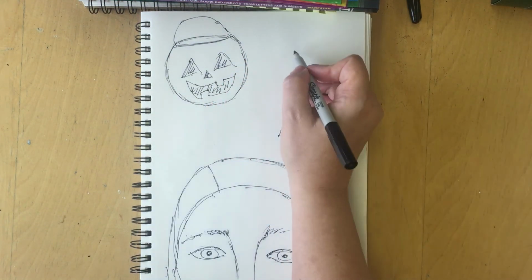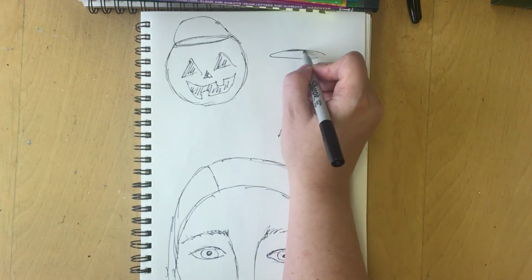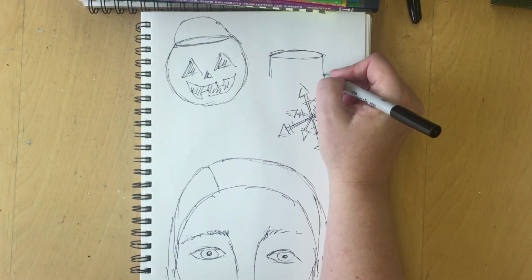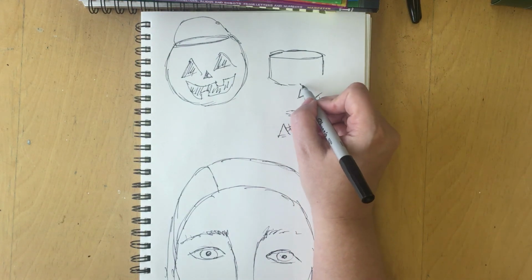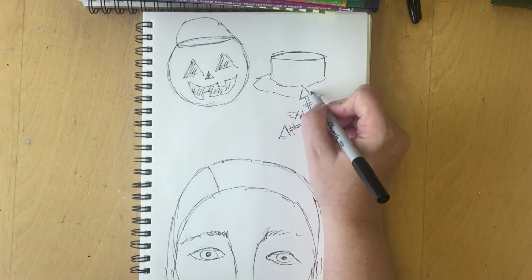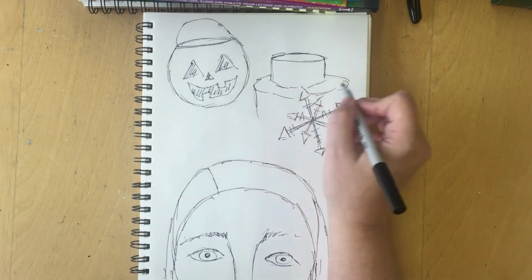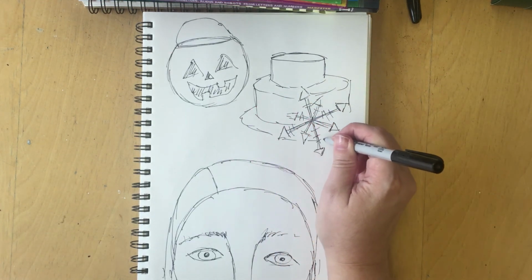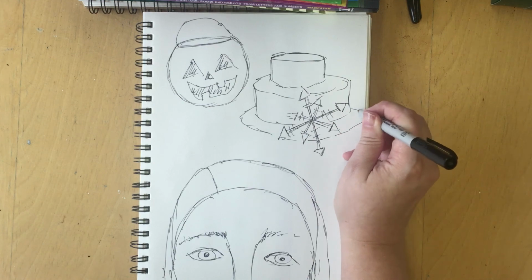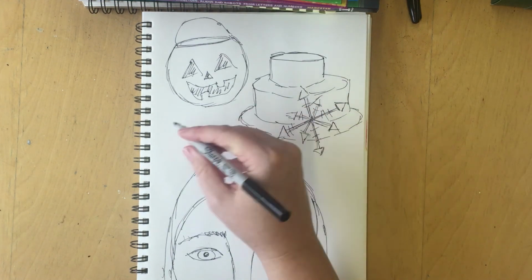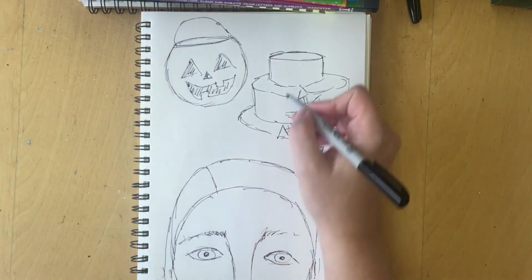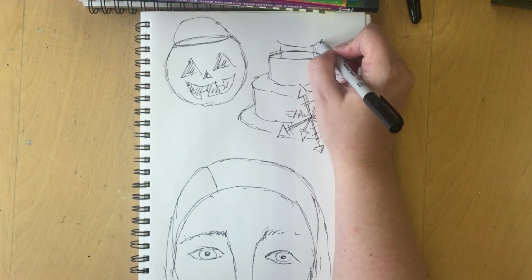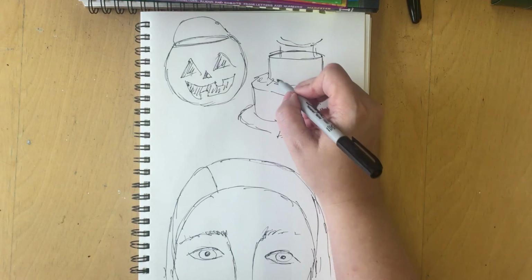And what else have I been thinking about? Oh, I'm making a cake tonight. So I'm going to draw the cake that I'm planning on making, which is going to be a vanilla cake with raspberry filling. So I'll draw that cake right there. I think you'll see this actually before Halloween. We'll have to wait and see. And like a little decoration for the top of the cake.